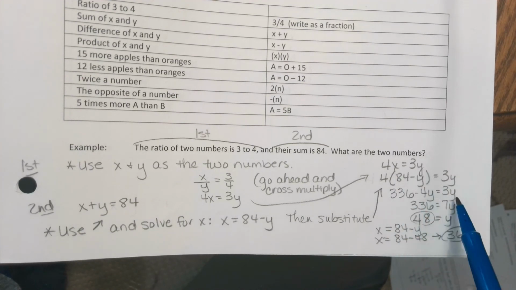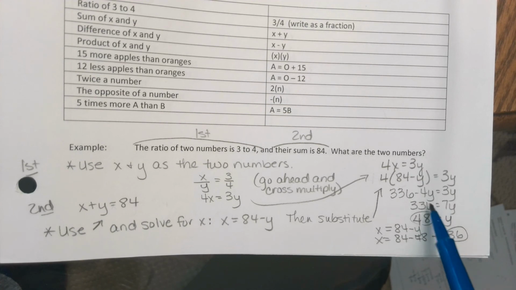Do distributive property, then add 4y to both sides, divide both sides by 7, and you get y. Then to find x, remember you got to find them both, go back to this, you got 84 minus y, so it's 84 minus 48, and then you'll get 36. I hope that's helpful.